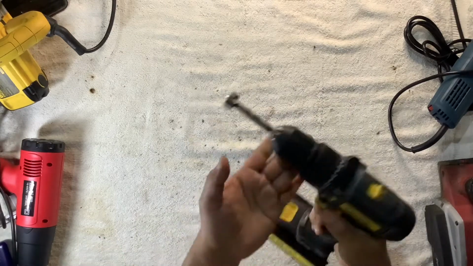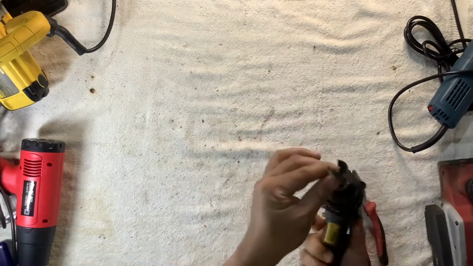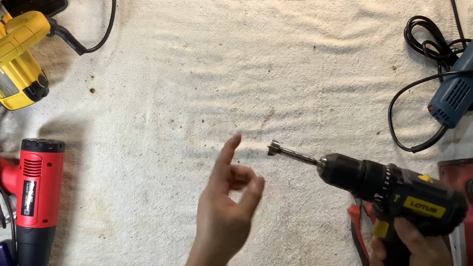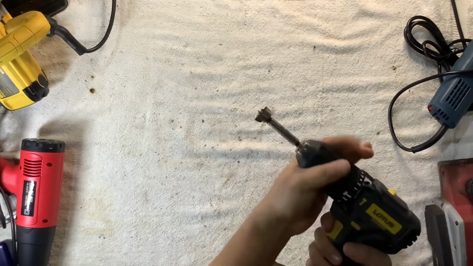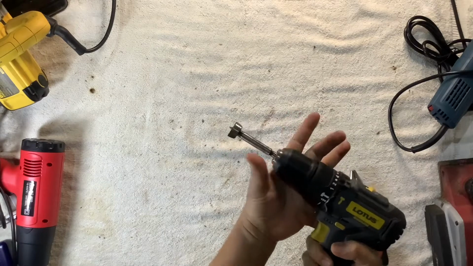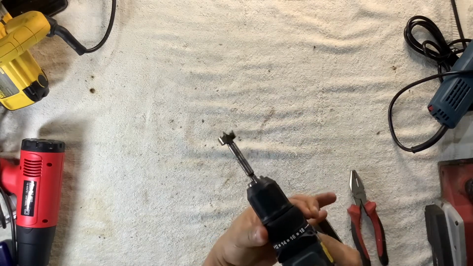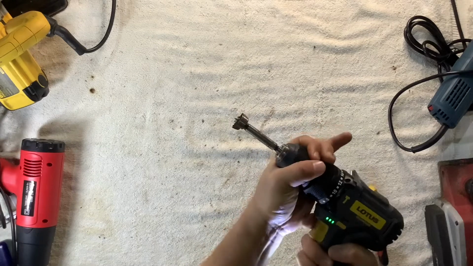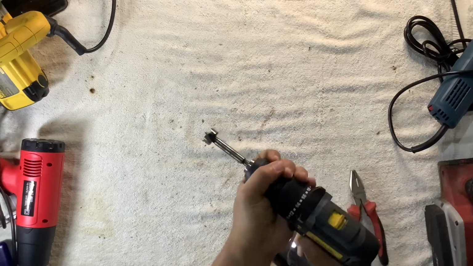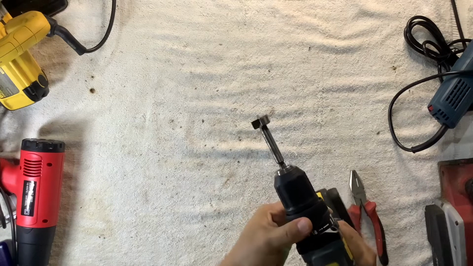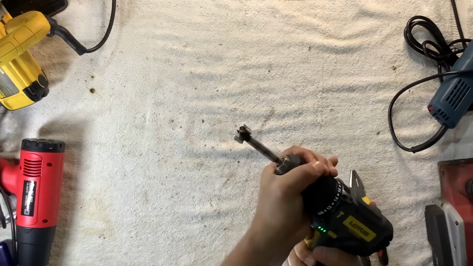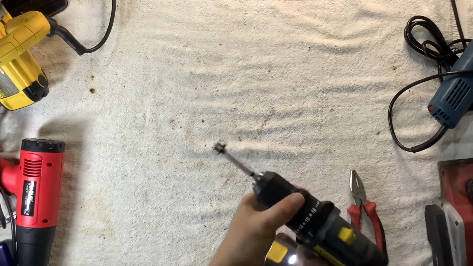Okay, so let's say we will be getting this drill bit. This is a Forstner bit. In getting it, you just have to hold your hand here, and then you try 16, so let's try to increase it to 18.